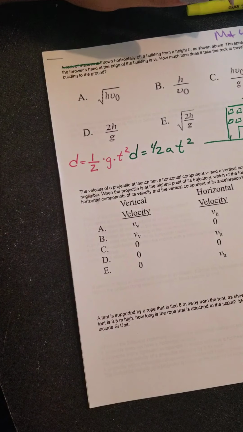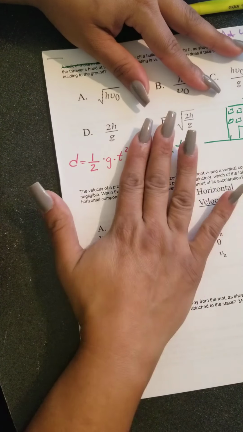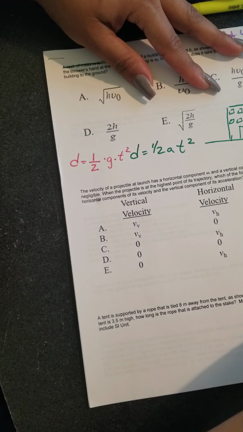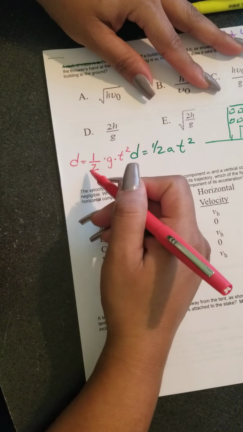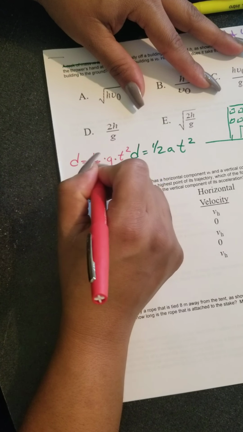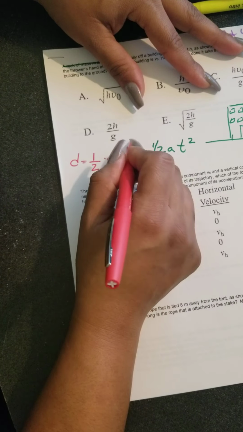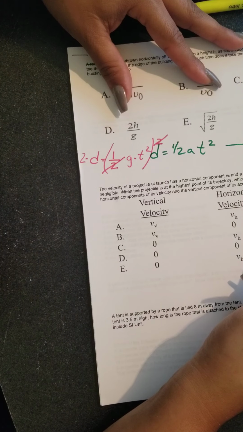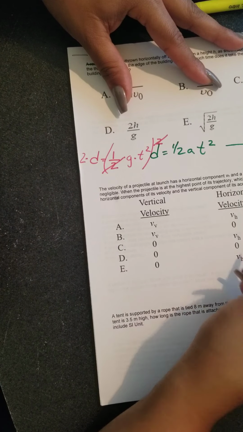I need to solve and get T by itself. Now, if you were looking at this algebraically, what would you do? I would have to get the 2 out of the bottom of this division, and I need to get rid of that first. So I'm going to multiply this side by 2. That cancels. Multiply this side by 2. What's next? I'm going to divide this side by G to cancel.